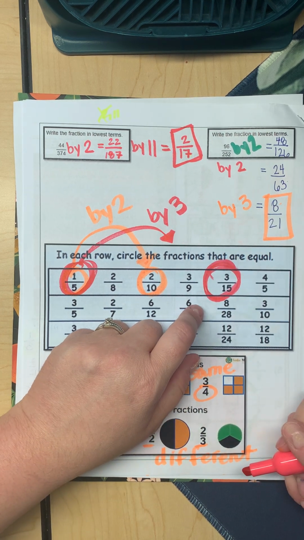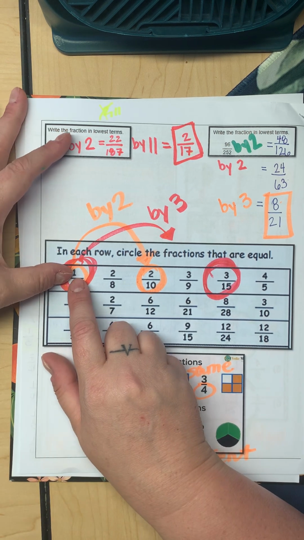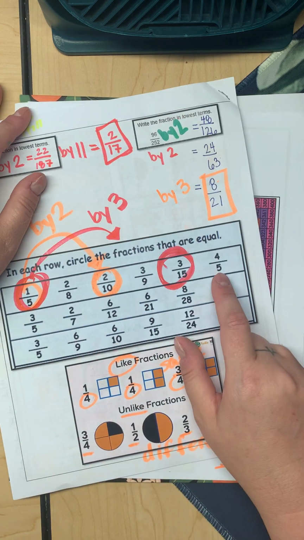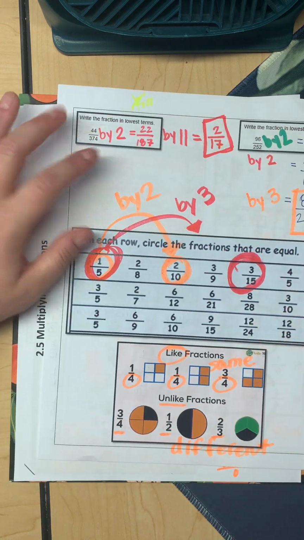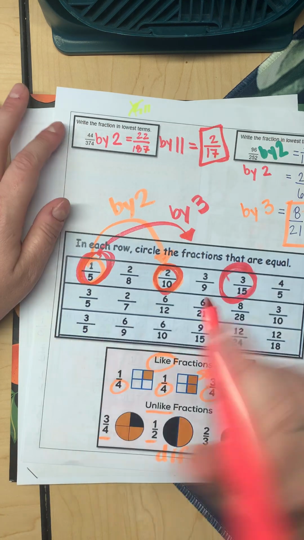Yeah. Okay. And then if we multiplied by 4, we'd see 1 times 4 is 4, and 5 times 4 is 20. And that's not what I have right here. Okay, so all 3 of these are equivalent fractions.